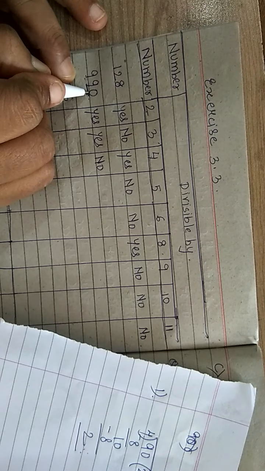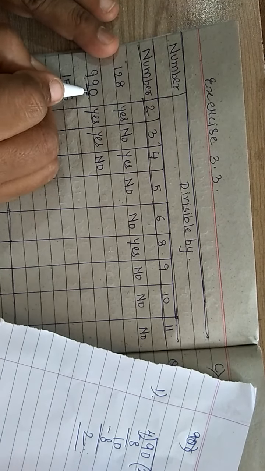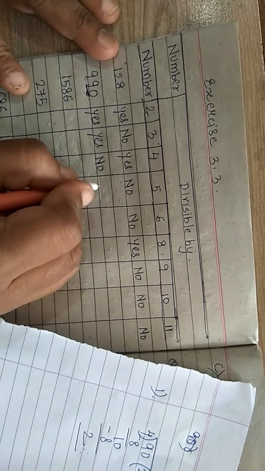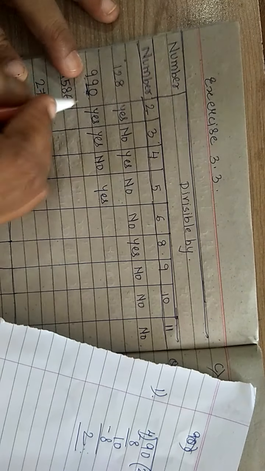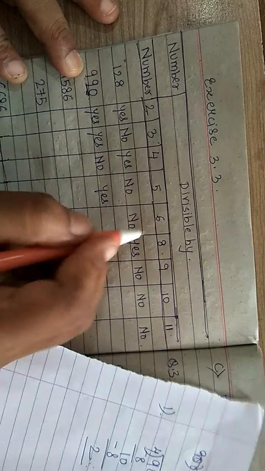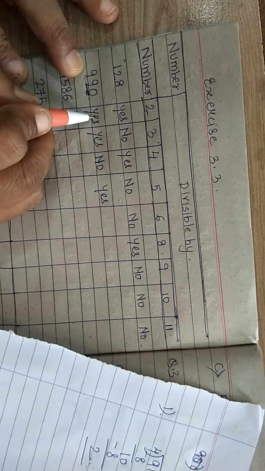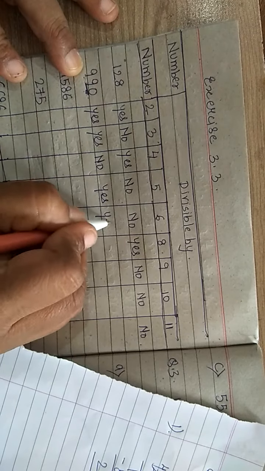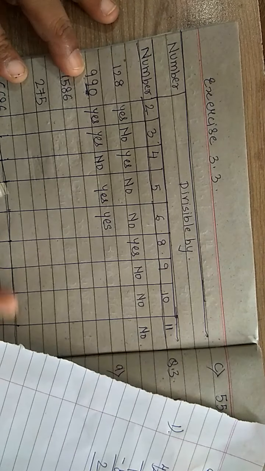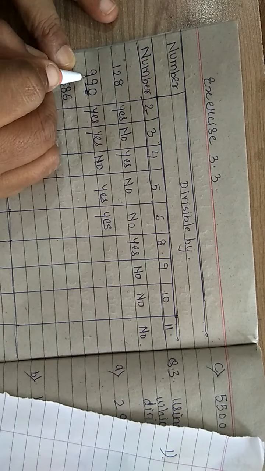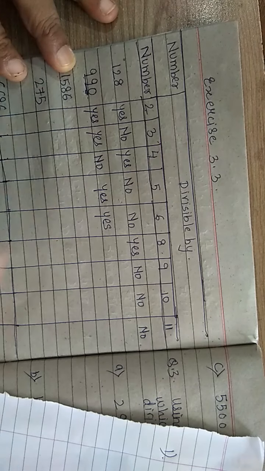Now see children, the divisibility test for 5 was if there is 0 or 5 in the unit place, then the number is divisible by 5. Now children, divisibility for 6 was if the number is divisible by both 2 and 3, then the number is definitely divisible by 6. Divisibility test for 8 was the last 3 digits.